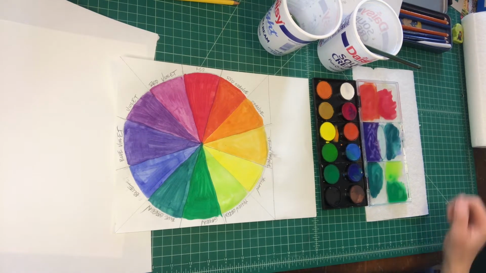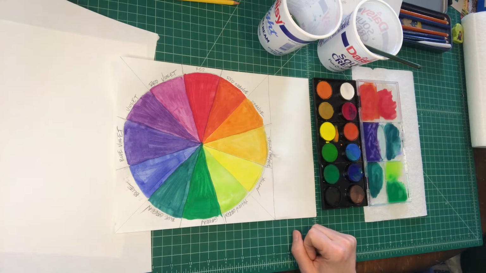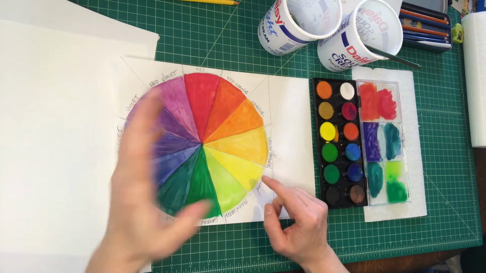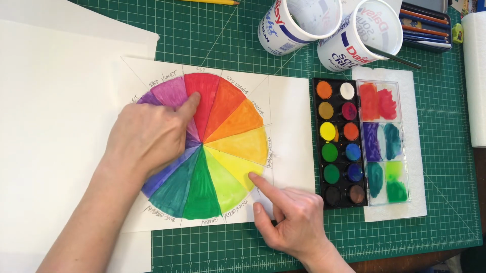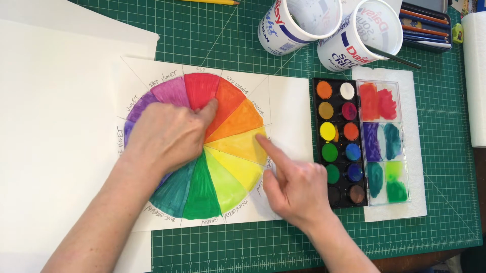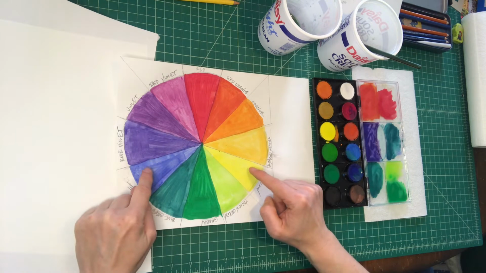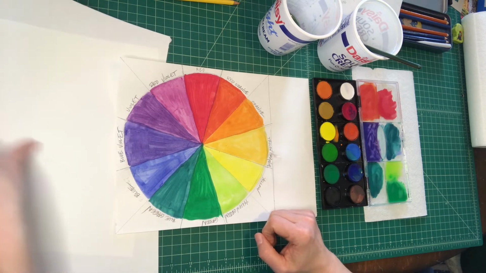Well, hello students. Now we are going to talk about analogous colors because we're going to be using analogous colors on our project. Analogous colors are colors in which, the way we'll be using them, the easiest way to use them is to use colors that only mix two primary colors to get the range of colors that you'll use.